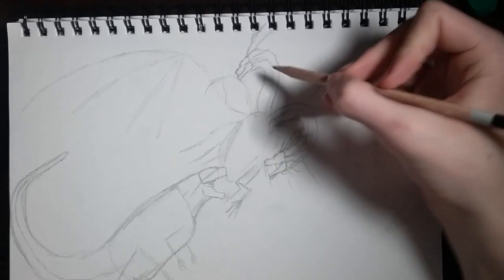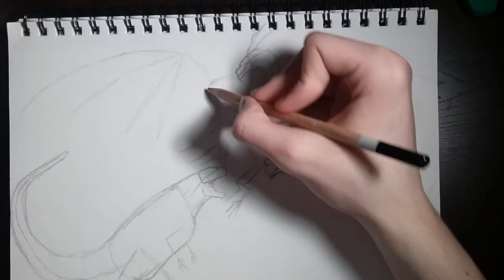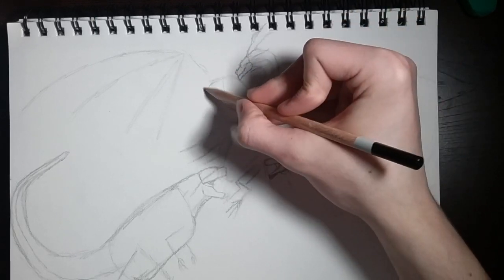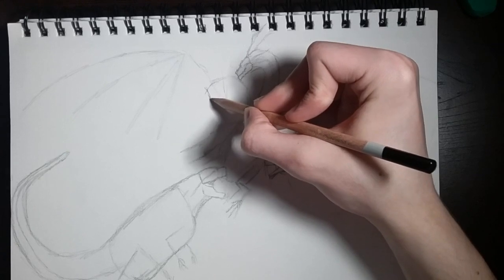Alright, and then we have the last head here, which is going to be open.